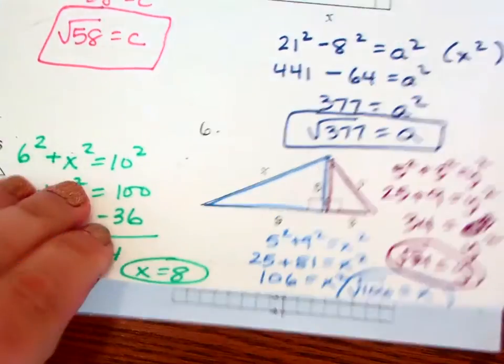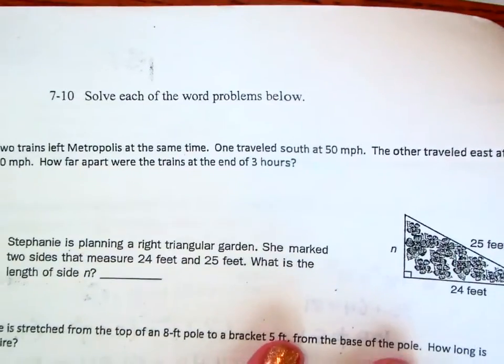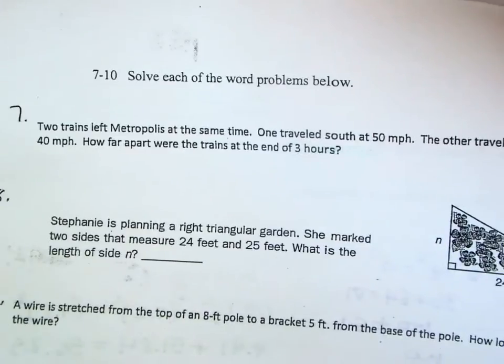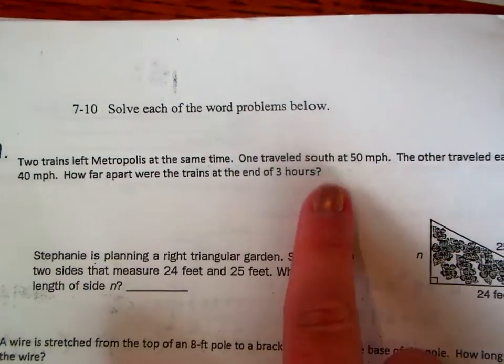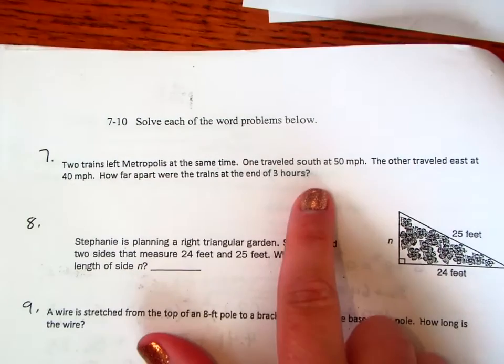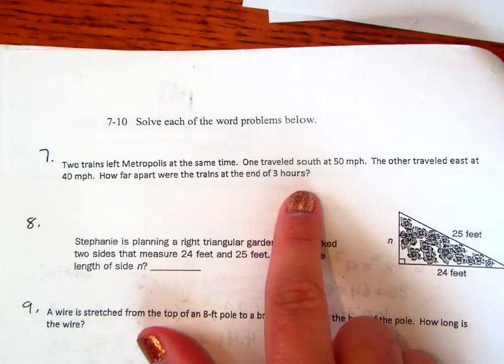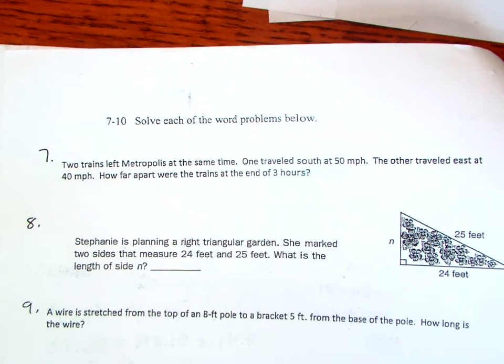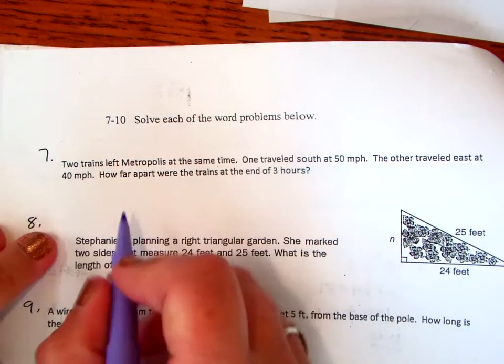Okay, now we'll do the other side here. Now these are just word problems, and so they're kind of going to be similar to what you did on the second part. Okay, so this says two trains leave Metropolis at the same time, and one travels south at 50 miles an hour and the other east at 40 miles an hour. How far apart are they at the end of 3 hours?